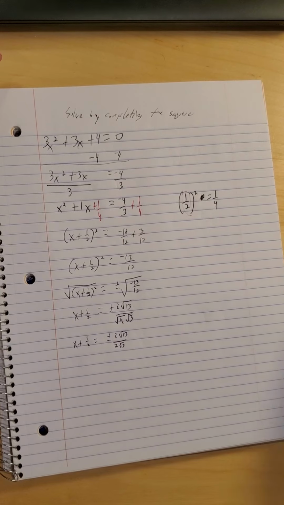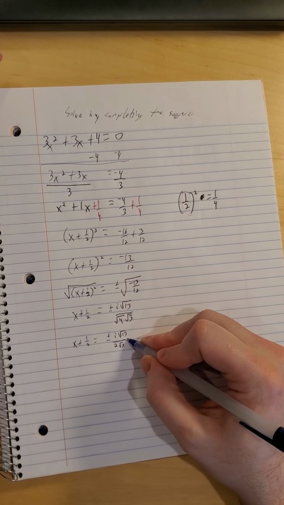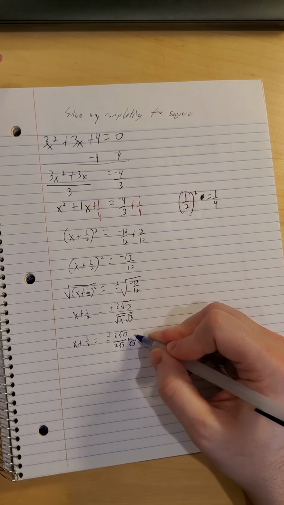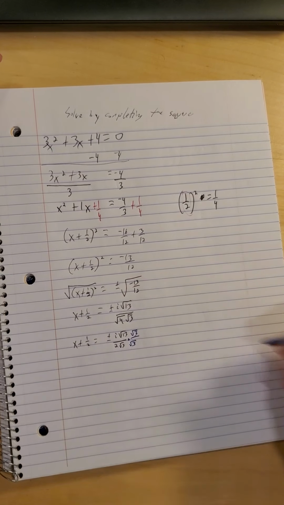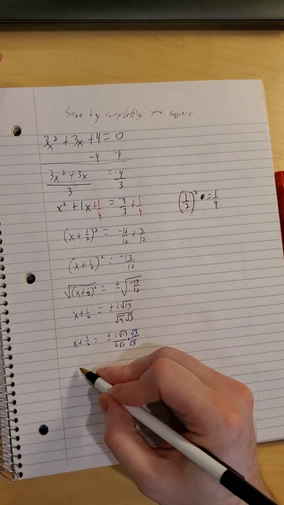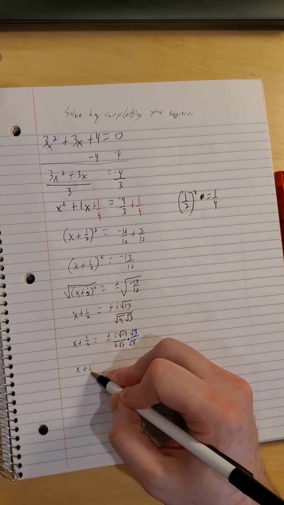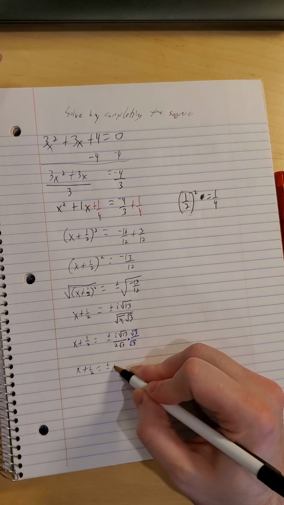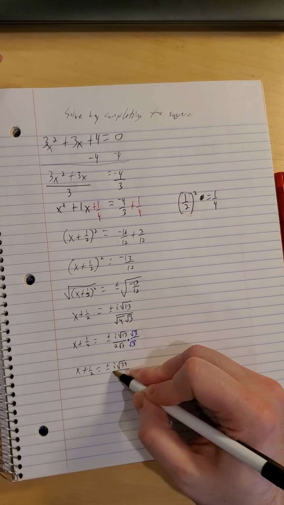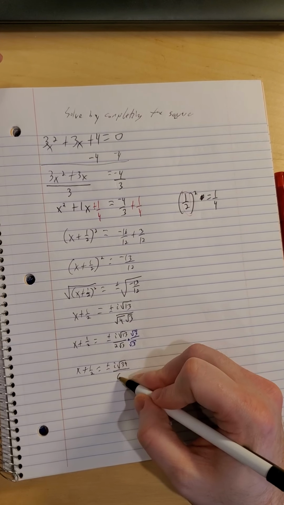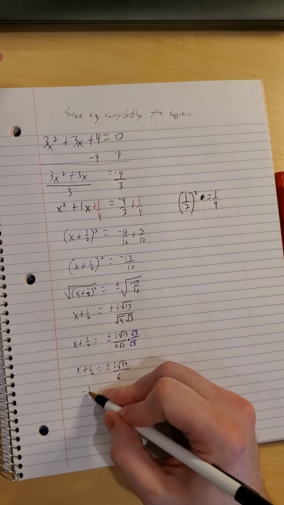And just like in chapter 10, we don't want to leave any radicals in the denominator. So this one I'll multiply top and bottom by root 3. So x plus 1/2 is equal to plus or minus i root 39 over, 2 times 3 gives you a nice pretty 6. So we'll subtract 1/2.